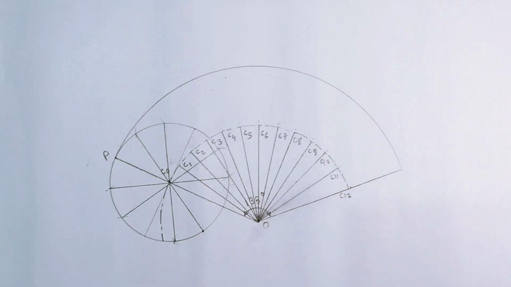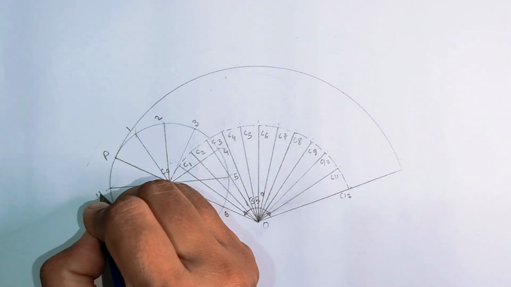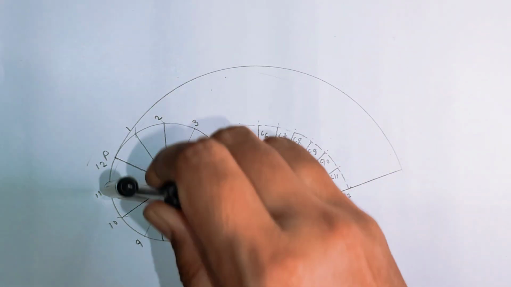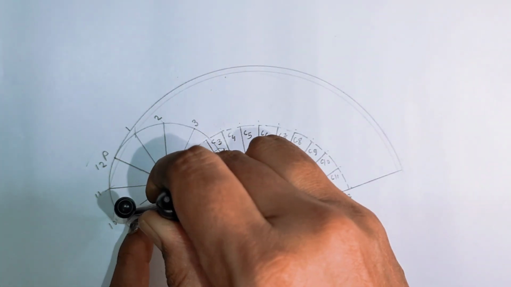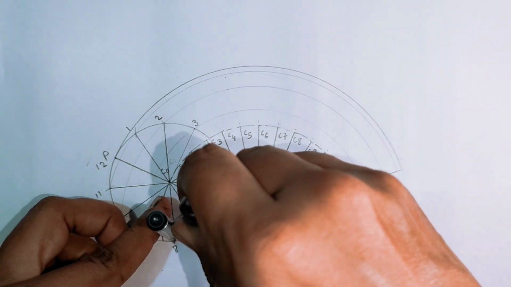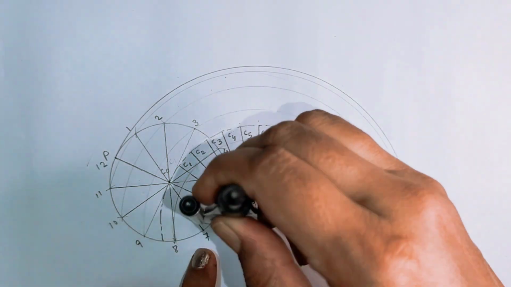Next step, draw an arc with radius equal to O1 with sufficient length. Again, with center O and radius equal to O2, draw an arc, and do the same up to point 12.